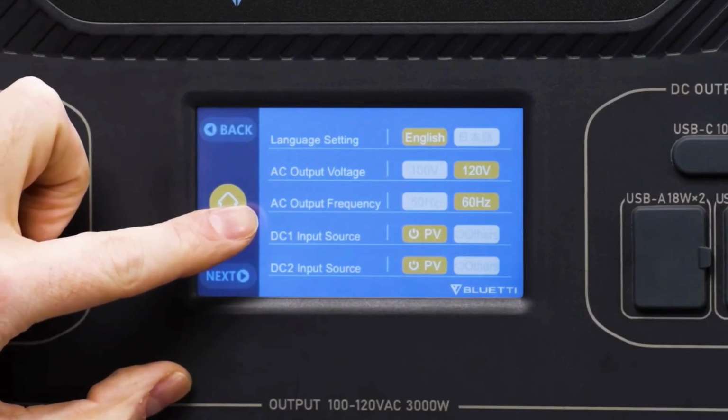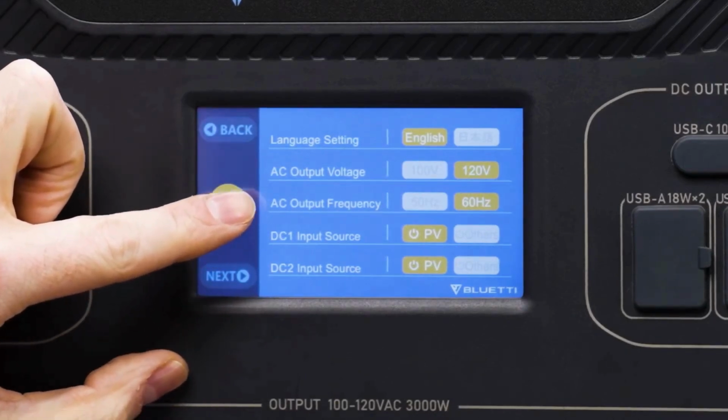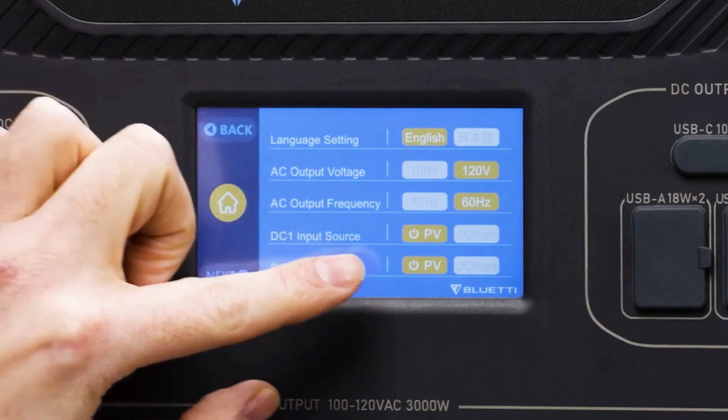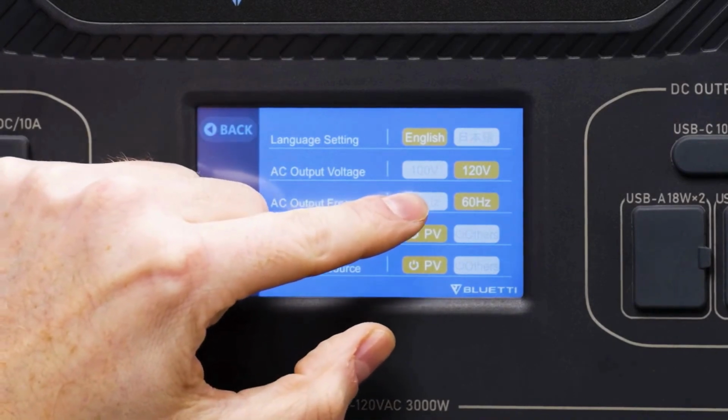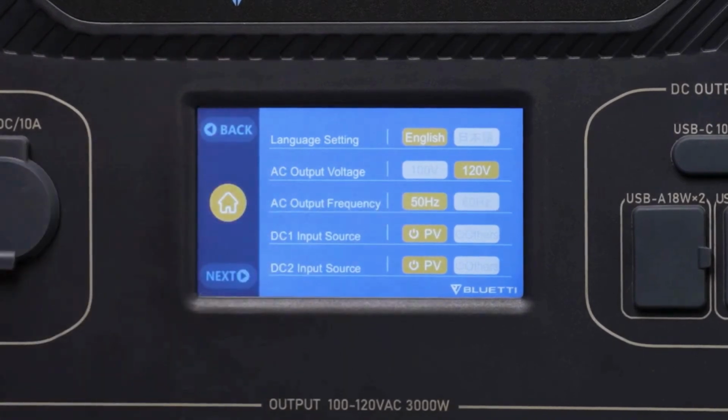The AC output frequency can be switched between 60 and 50 Hertz. Again, the United States uses 60 Hertz, but in fact, most countries use 50 Hertz.